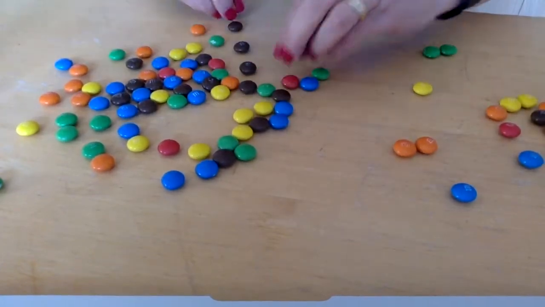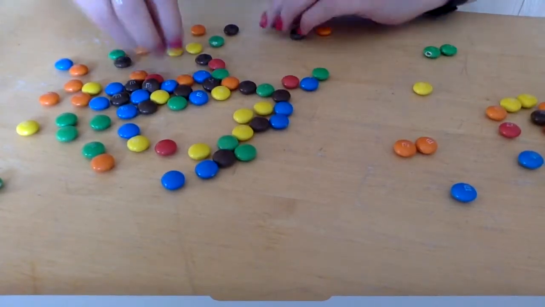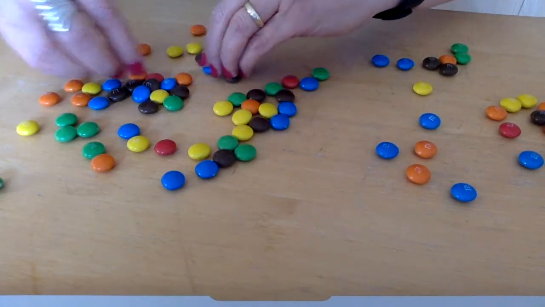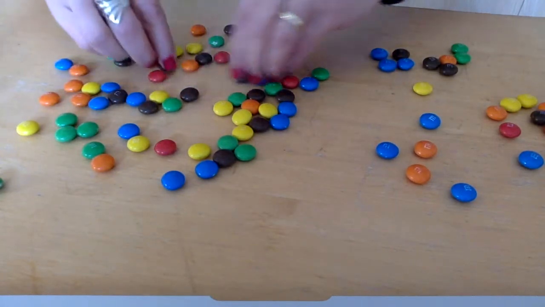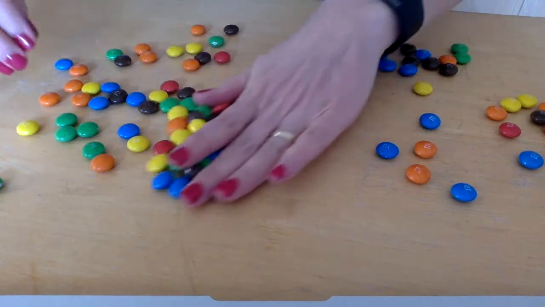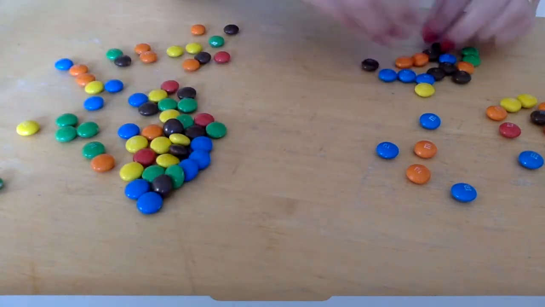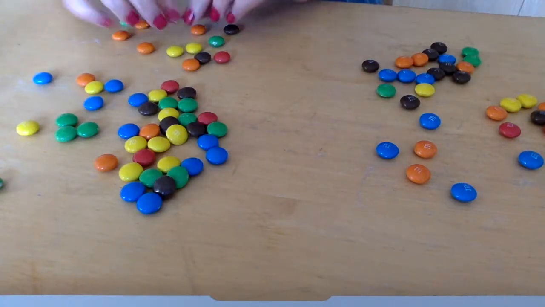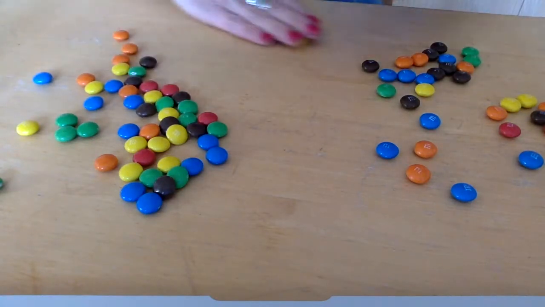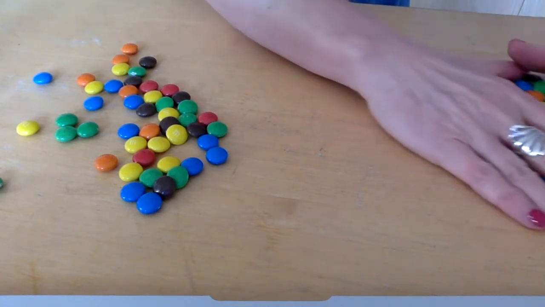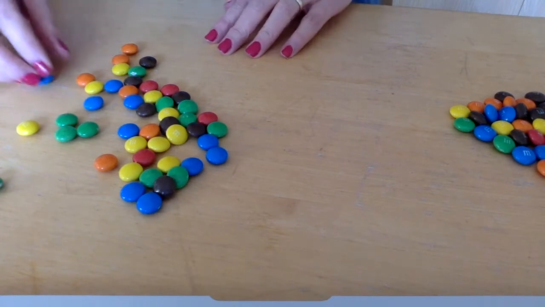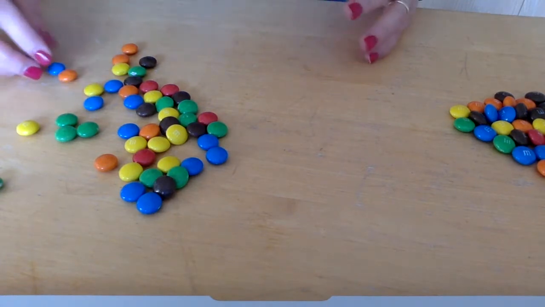Okay, so all the ones with the letter facing upwards, we're pretending these are the ones that have decayed. They're the atoms that have given off alpha, beta or gamma. Watch out for the yellow ones, it's difficult to see the letter on those.